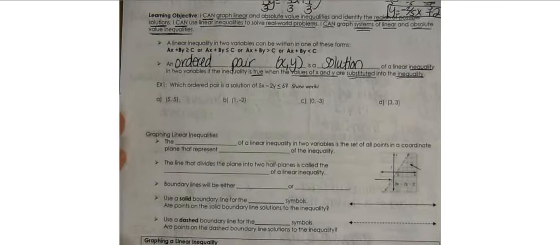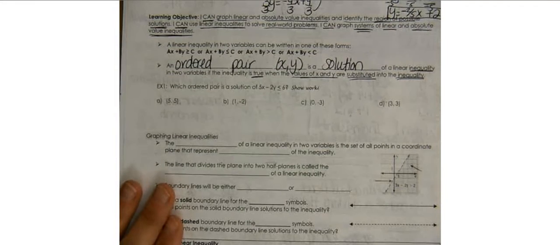So in order to test whether or not an ordered pair works, we need to plug that ordered pair into our inequality to see if it produces a true statement. So in example number 1, it says, which ordered pair is a solution for 5x minus 2y is less than or equal to 6?